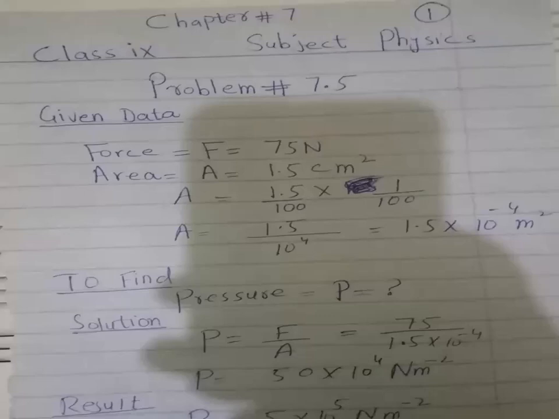First of all, I am going to write the given data. Force is given to me, as you know, the Newton is the unit of force. So force is denoted with capital F, and it is given as 75 Newton. Apart from force, what else am I given?